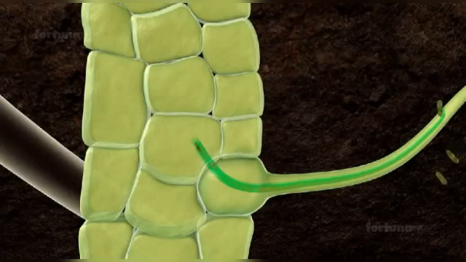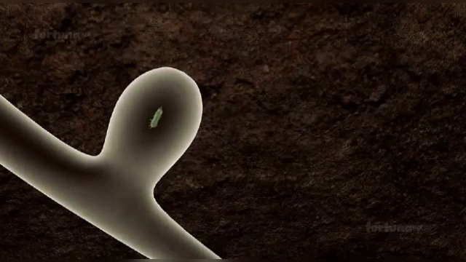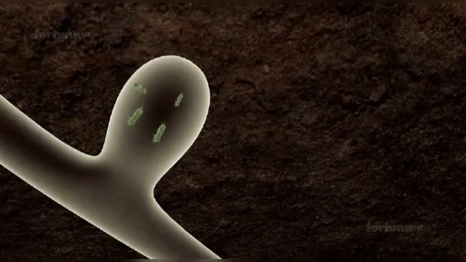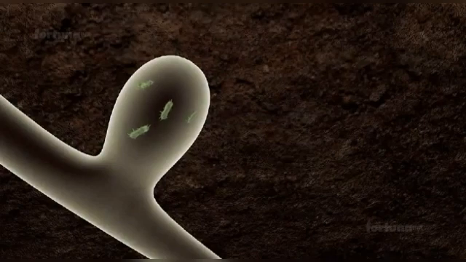The cortex cells will divide quickly, forming a nodule. The rhizobia will also multiply rapidly within the nodule. The bacteria, now referred to as bacteroids, will begin the conversion of nitrogen to ammonia.